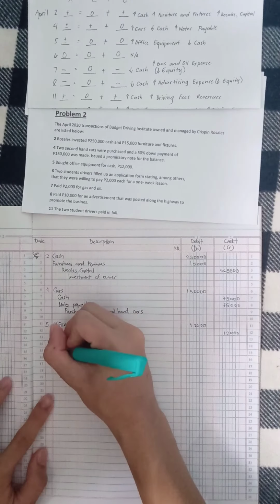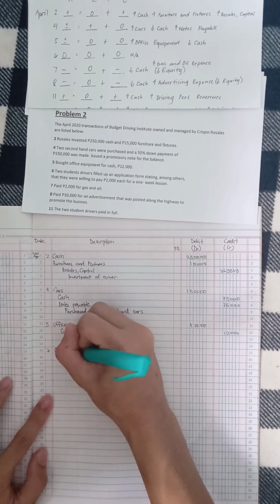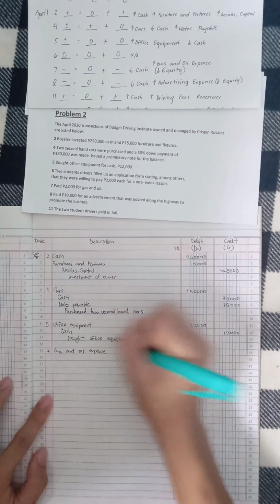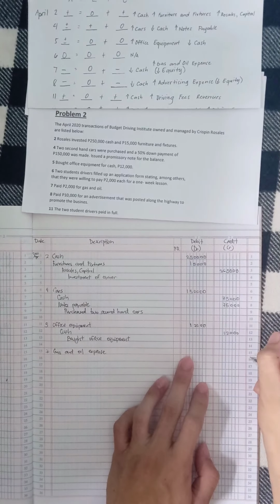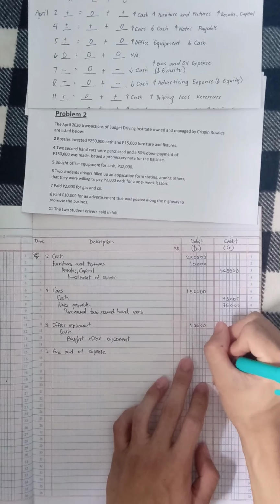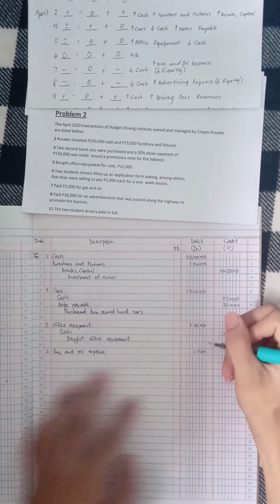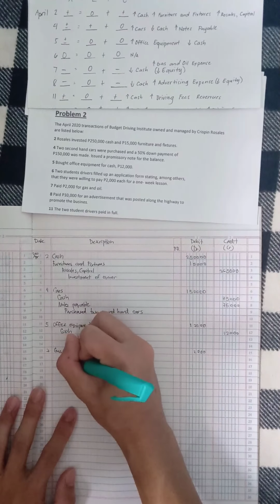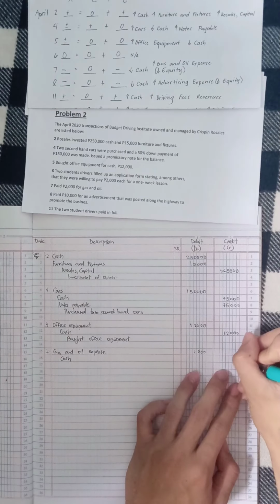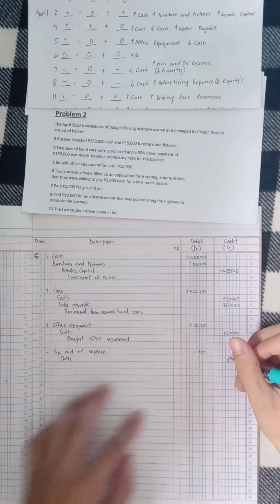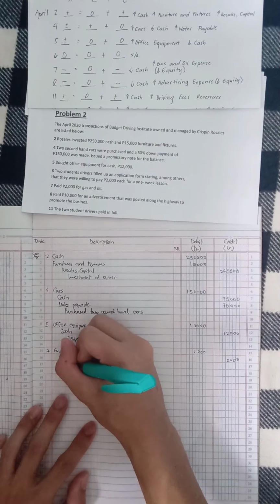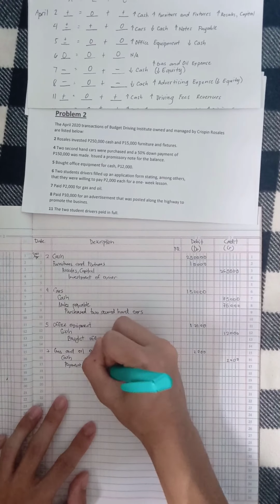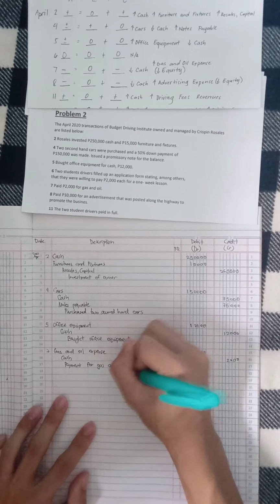So, debit gas and oil expense amounting to 2,000. And credit cash amounting to 2,000. Also, an explanation payment for gas and oil.